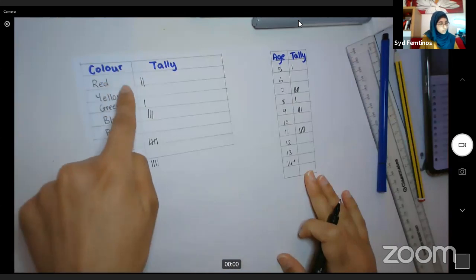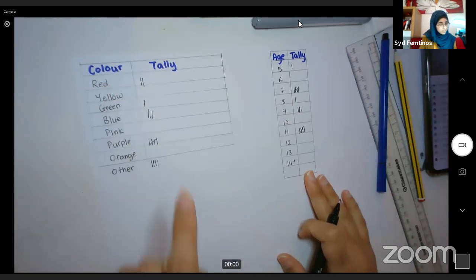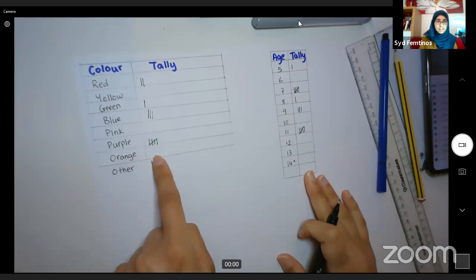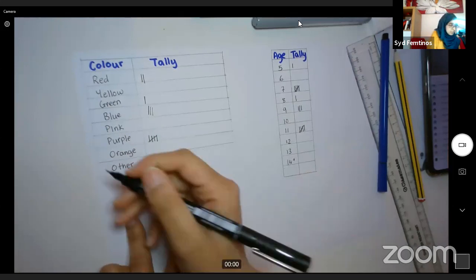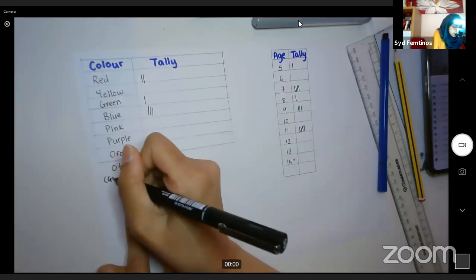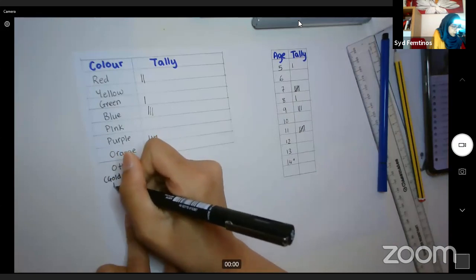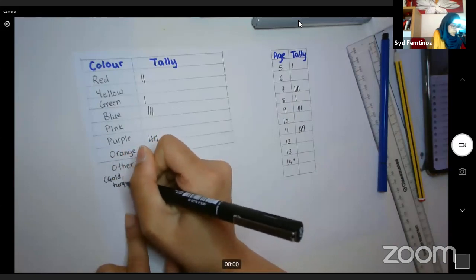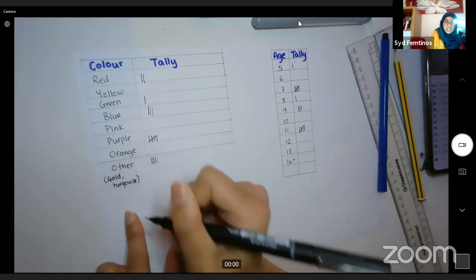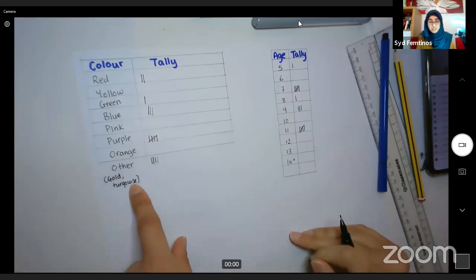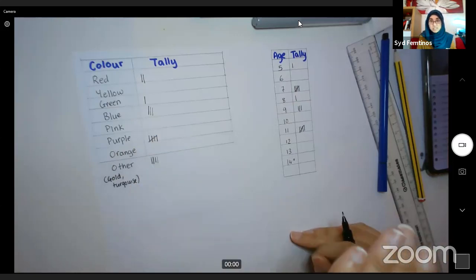So we've got a range of colors. Well, no one likes yellow. No one's liking pink at the moment, or orange, which is really interesting. And in other, we had gold in here, and we also had turquoise, and I don't know how to spell turquoise. I'm just going to have a guess. That's probably completely wrong. If you've been watching my videos, you will know that I cannot spell.